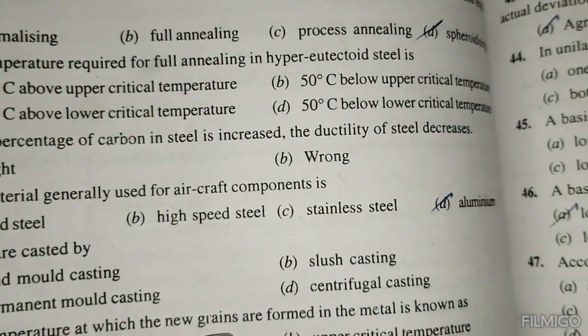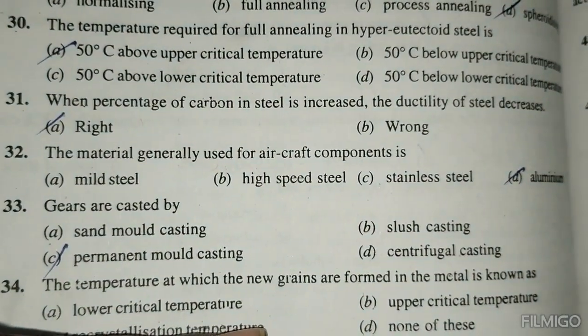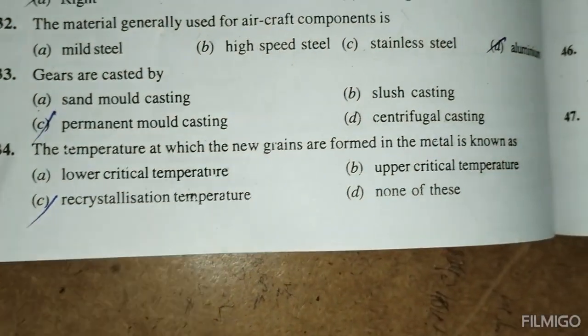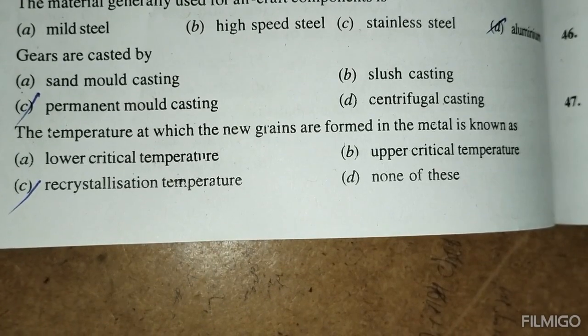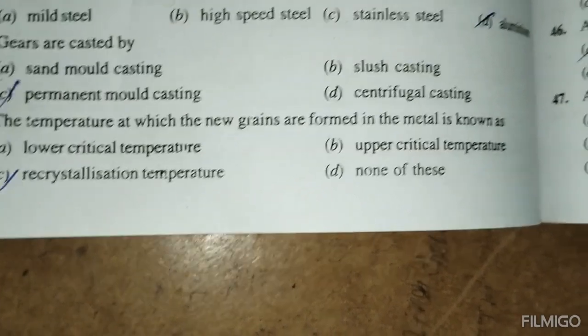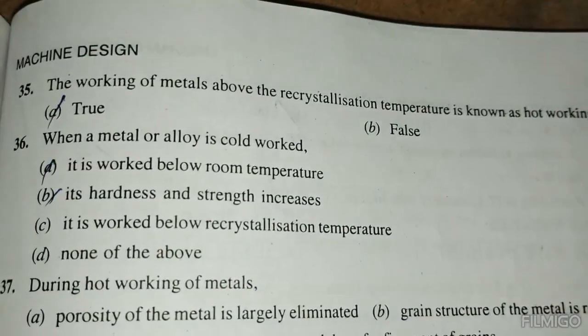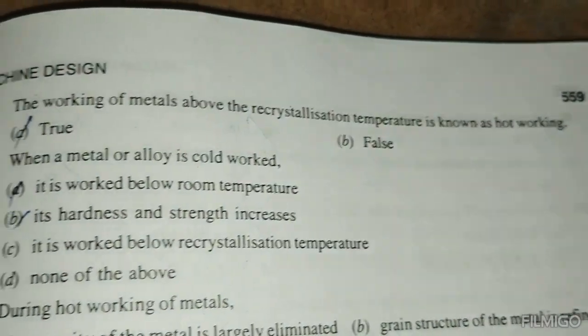Right. The material generally used for aircraft components is aluminium. Gears are casted by permanent mould casting. The temperature at which new grains are formed in the metal is known as recrystallization temperature. The working of metals above recrystallization temperature is also known as hot working.